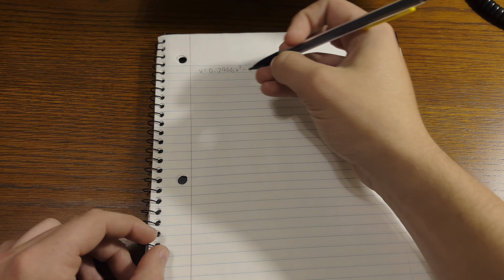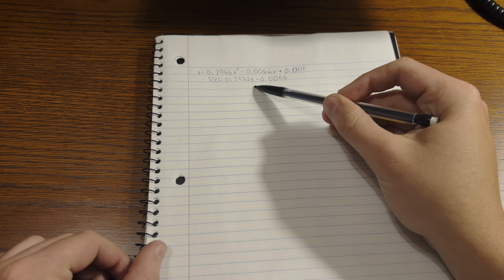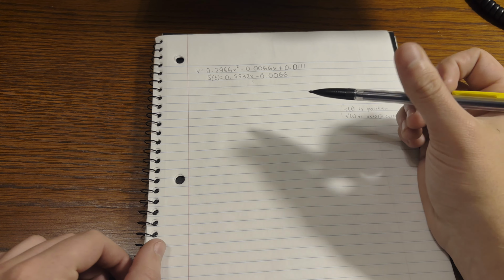And the S prime of t will be 0.5932x minus 0.0066. And this is a constant, so it goes to nothing. So what we will do is we will plug our times in for x, and that will give us our instantaneous velocity. So let's go ahead and get into that.